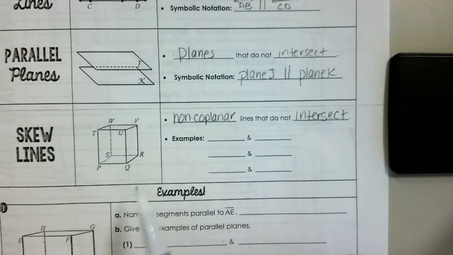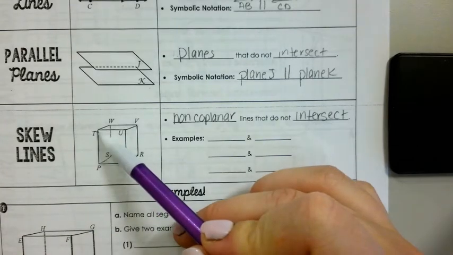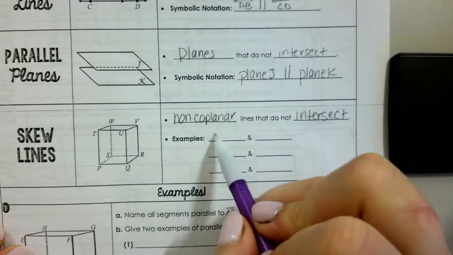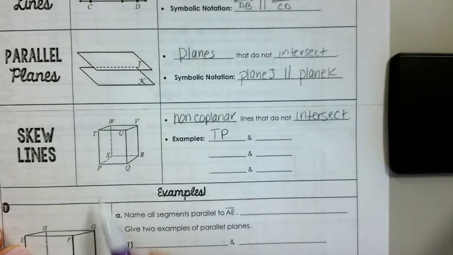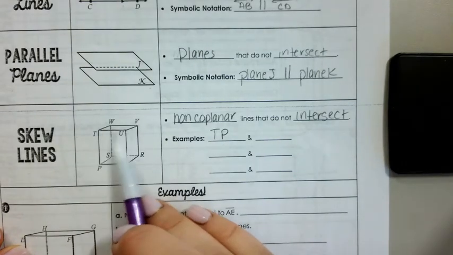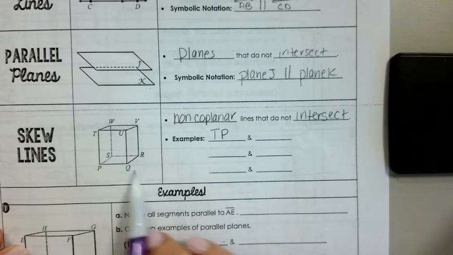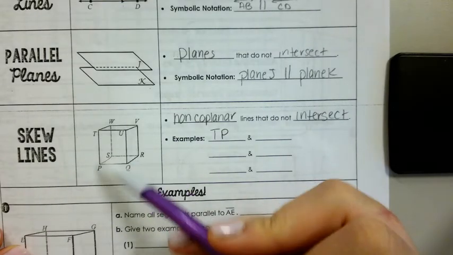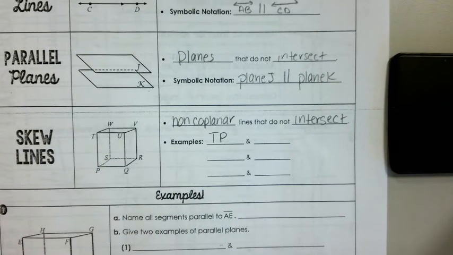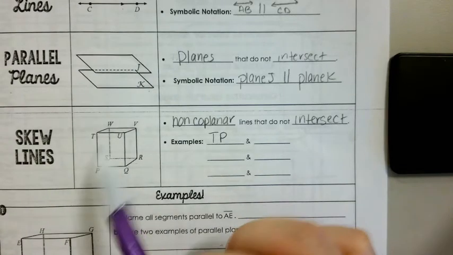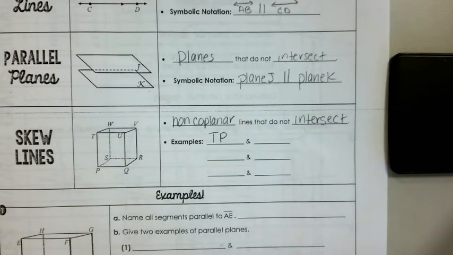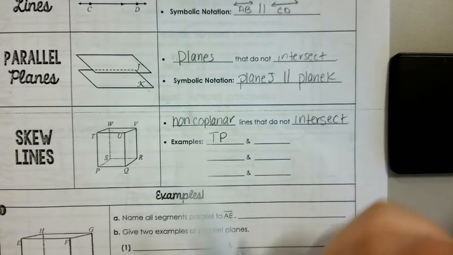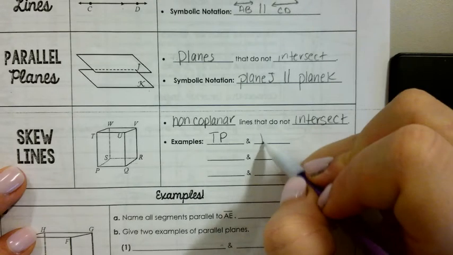So if you think about this as a box, if you have this line TP, it can't be UQ because that's on the same plane. That's on like that front face of the box. And it can't be WS because that's also on the same side. It's on the same plane that TP is on. So TP is technically on two planes, the side wall and the front wall. So you can't have that. So the only other option for another vertical line is VR.